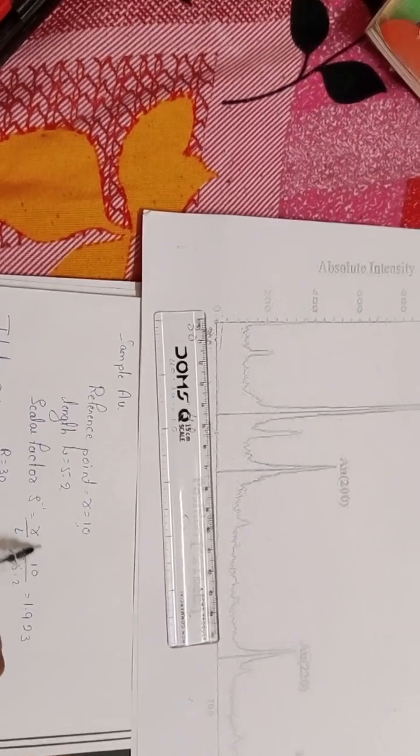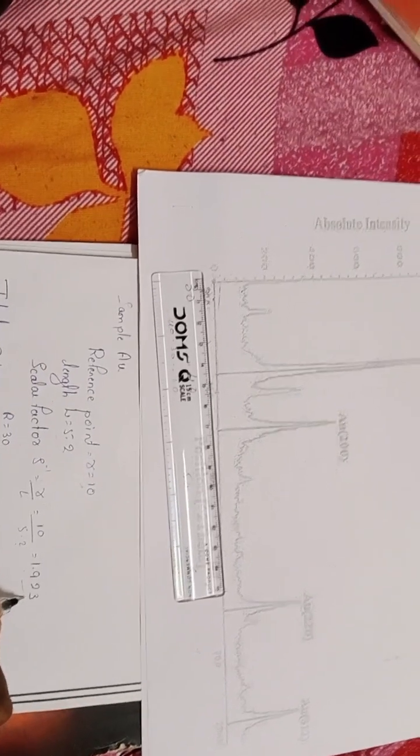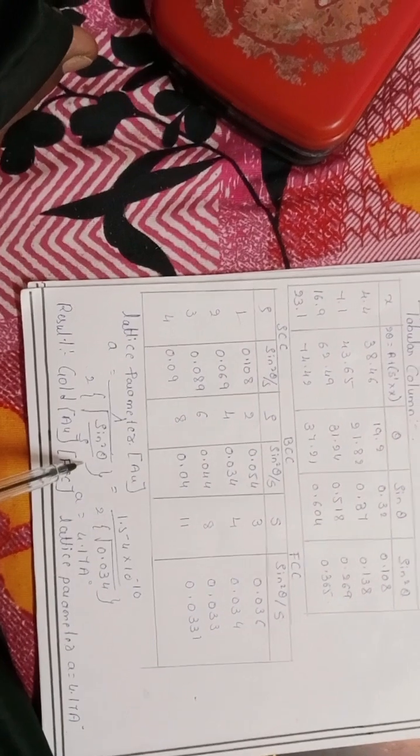This is the formula for a scalar factor. You have to remember this. S is equal to R by L, where R is nothing but the reference point and L is nothing but the length. We just have to substitute that, then we get an answer. This answer is nothing but the scalar factor S. So from this formula we got it.